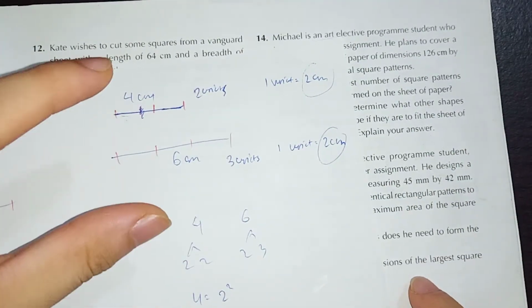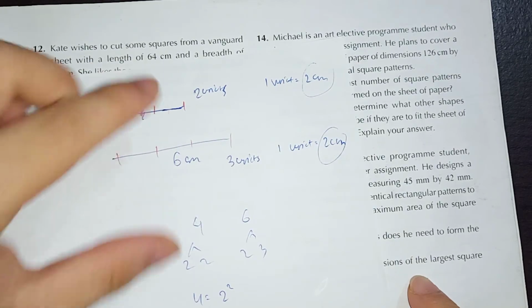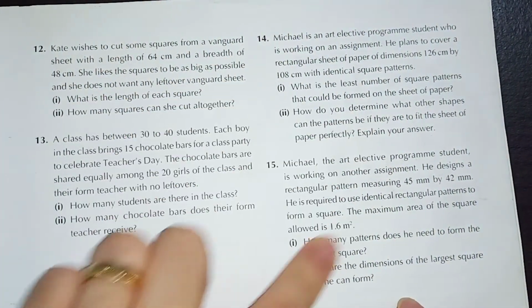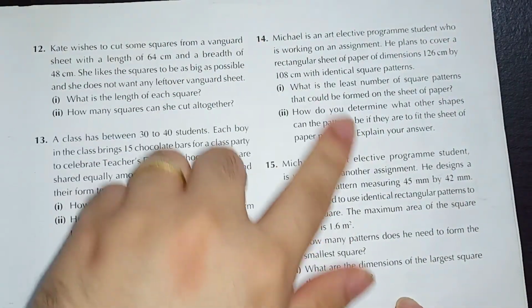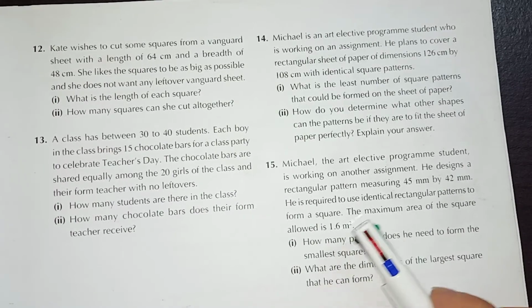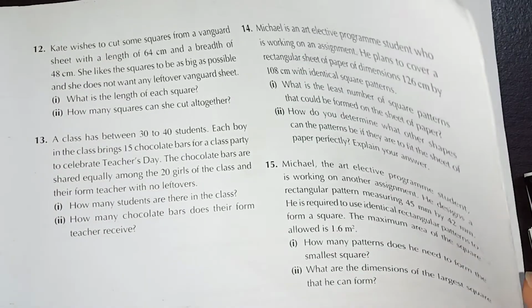I can just teach you the thinking concept of this. Once you get the thinking concept, whatever question you encounter, you will be more likely able to solve it because you will be able to determine immediately whether to use LCM or HCF.